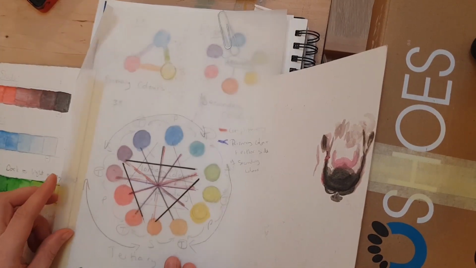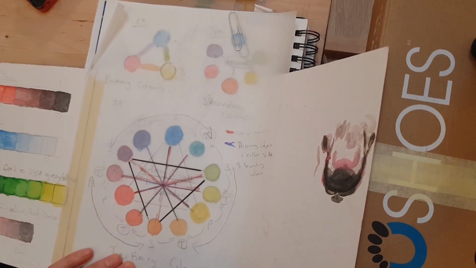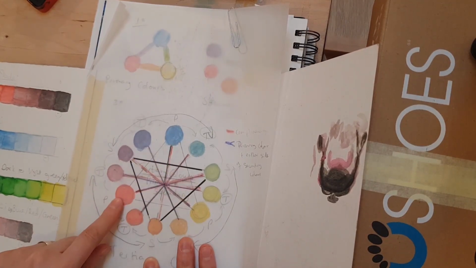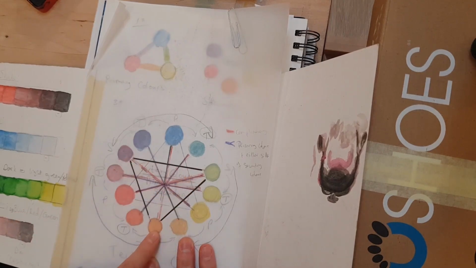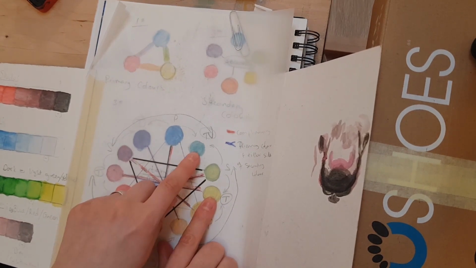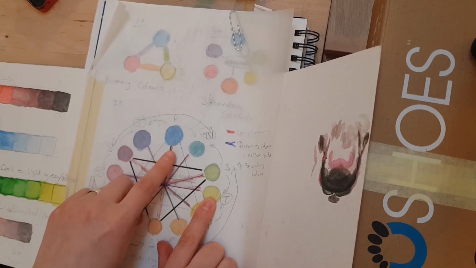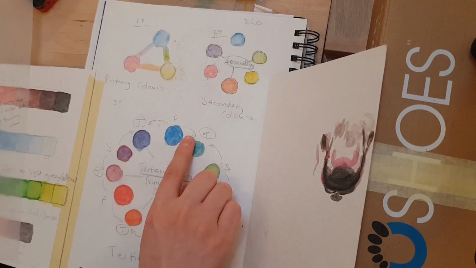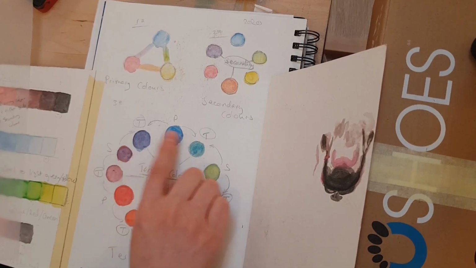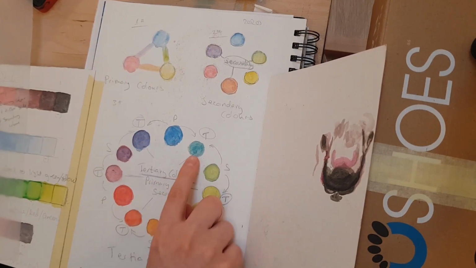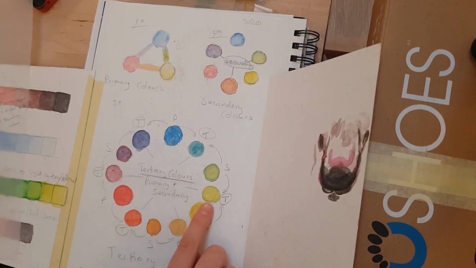So I made this kind of scheme with triangles, and the triangle with the pencil would be the primary colors, the triangle with the pen would be the secondary colors, and the colors in between the primary and secondary are the tertiary colors, the colors that are on a scale closer to the secondary or the primary. So like a dark bluey purple or a dark deep green.